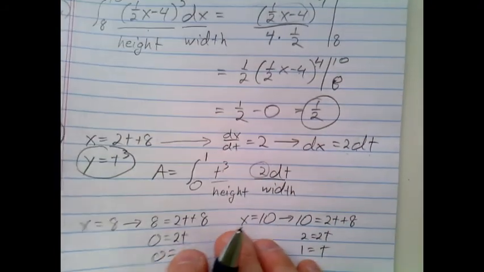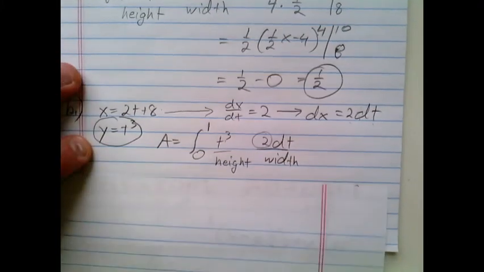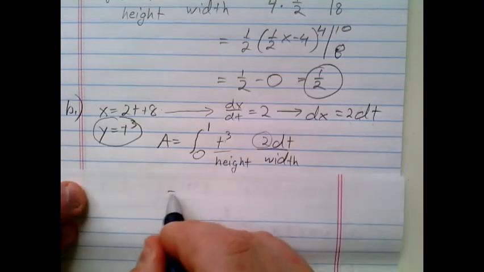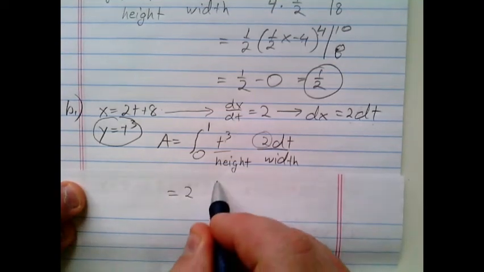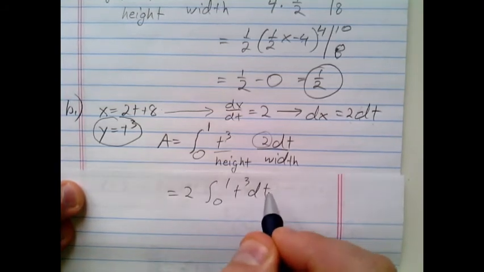I think I'm going to need a little more space here. Let me grab another little piece of paper so that I can finish this problem. So, A equals 2 times the integral from 0 to 1 of t cubed dt.